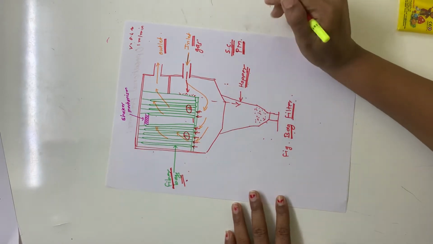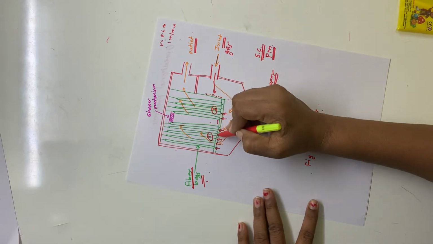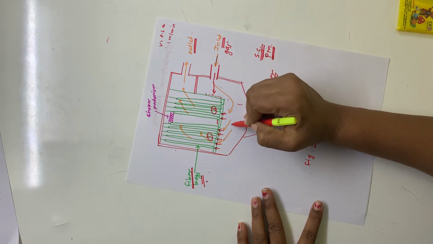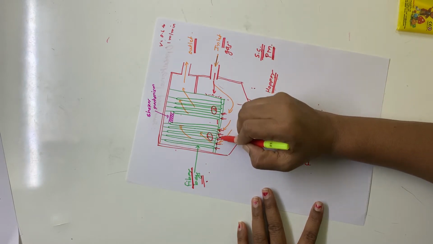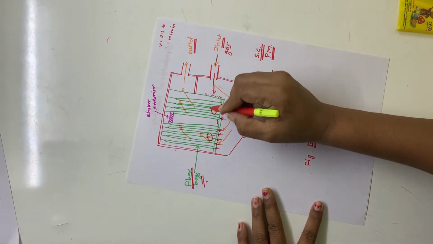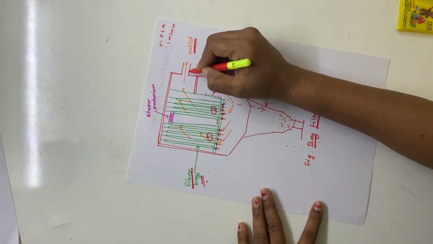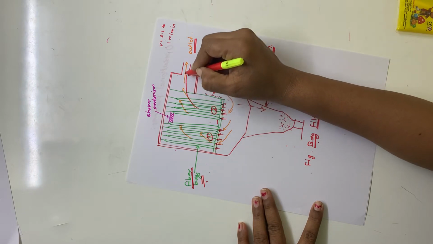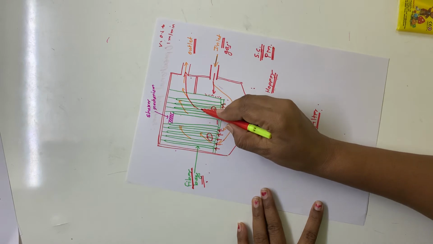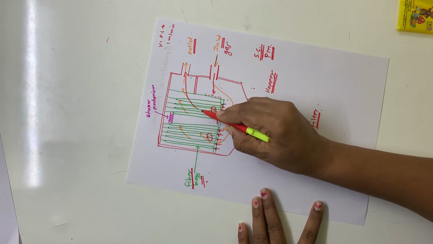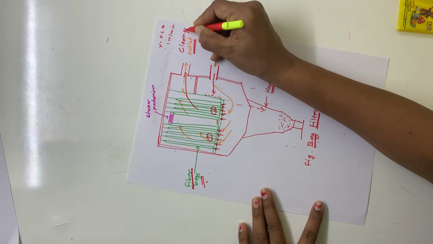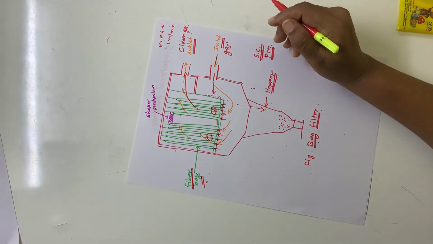Remember that. The bags are arranged here. When gas comes through this line, it goes into these bags through the opening ends at the bottom, passes through the bags and goes out. While going out, it leaves the particulate matter in the bag and clean gas leaves this chamber.